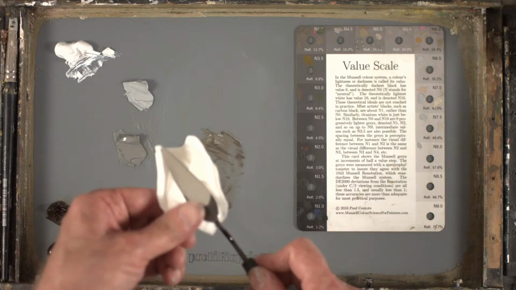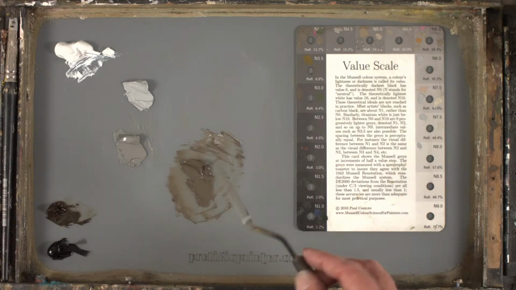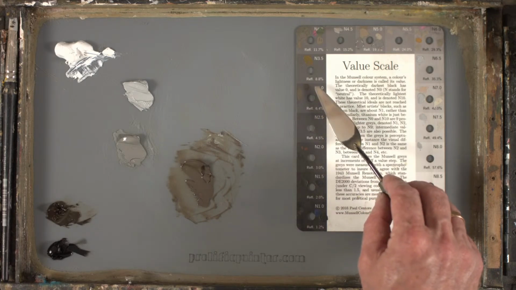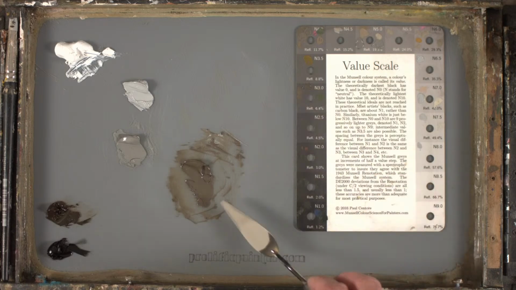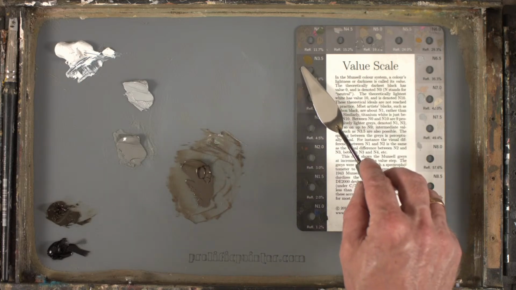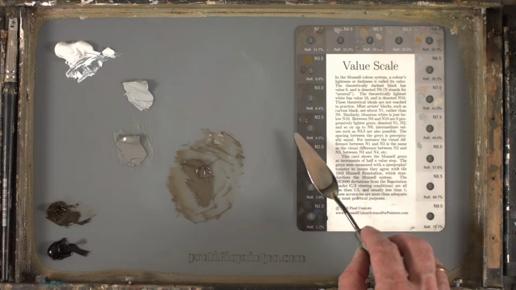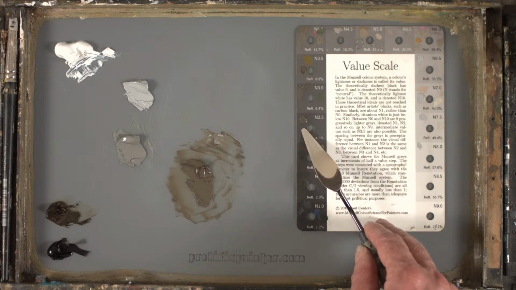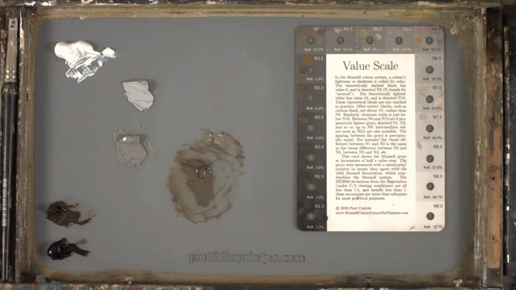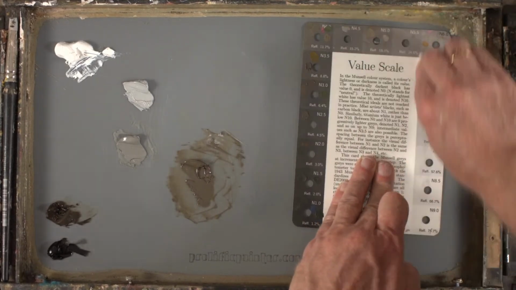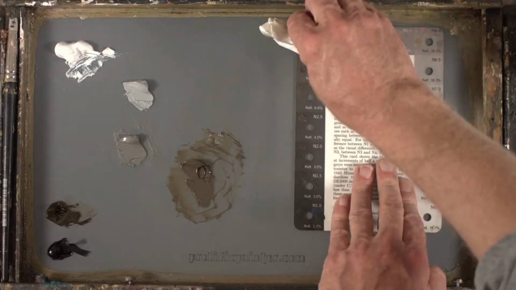Okay, so same thing: wipe off the palette knife, get a little bit on the back of the palette knife, and stick it against the value 3. And if you're not sure, put a little bit on the value above and a little bit on the value below. The one below should stand out as being slightly lighter. The one above should stand out as being slightly darker. So let me know when you've got your 3.